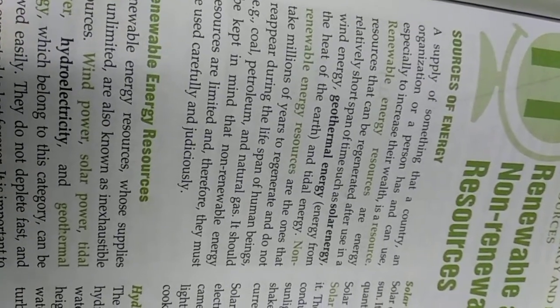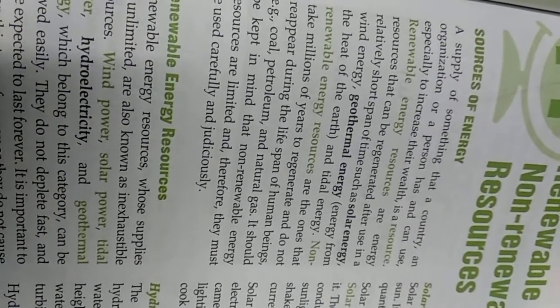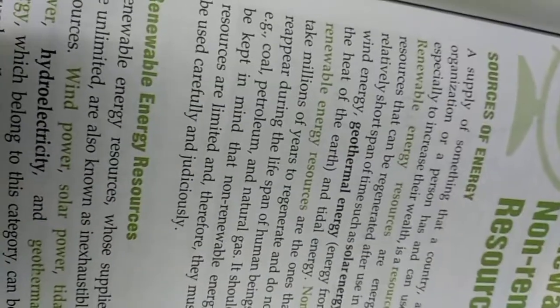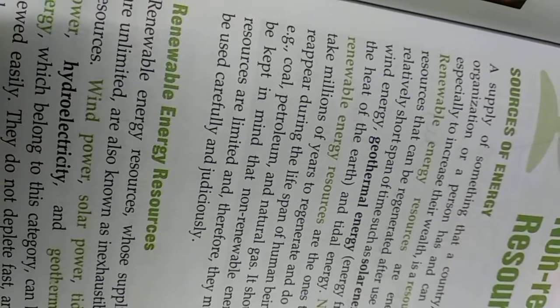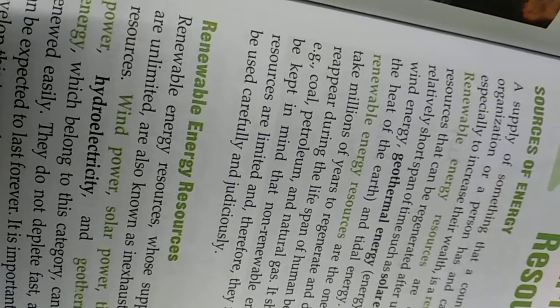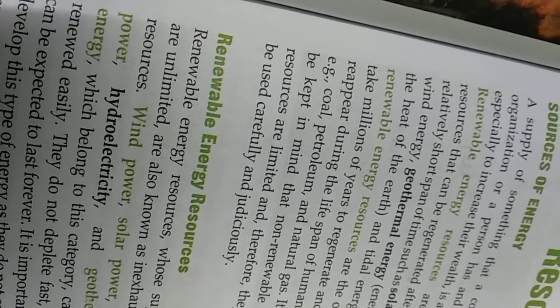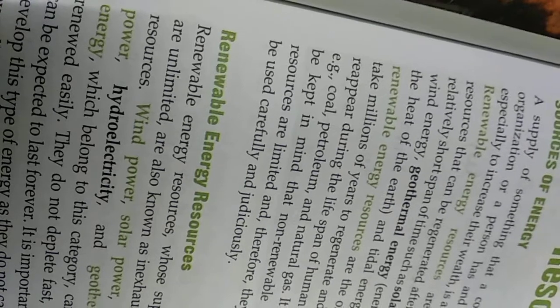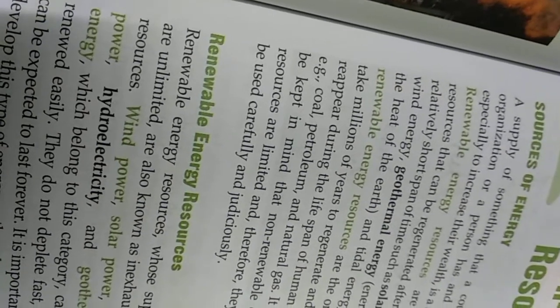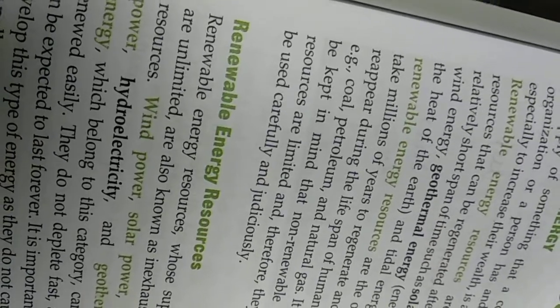Renewable energy resources are energy that can be regenerated after use in a relatively short span of time. Like I told, the sun is the biggest energy. So solar energy, wind energy, geothermal energy, tidal energy. Non-renewable energy resources are those that cannot be regenerated within a short period of time. It takes millions of years to form, like coal, petroleum, natural gas.